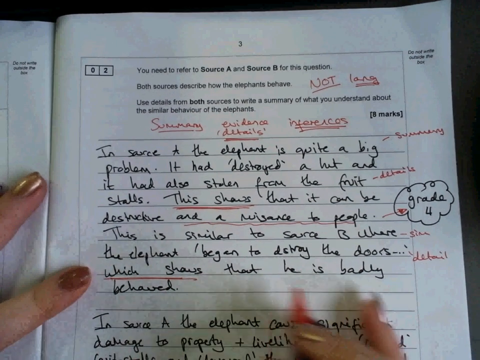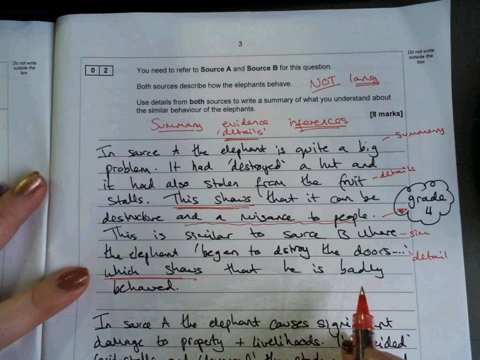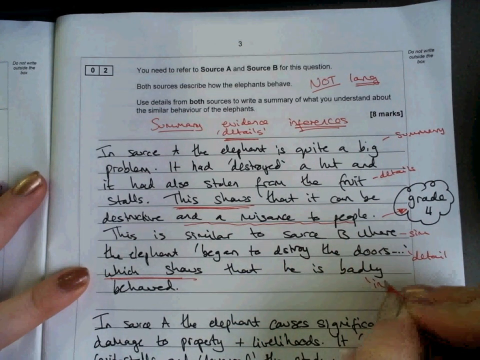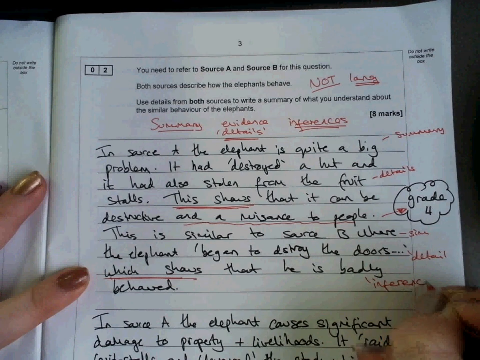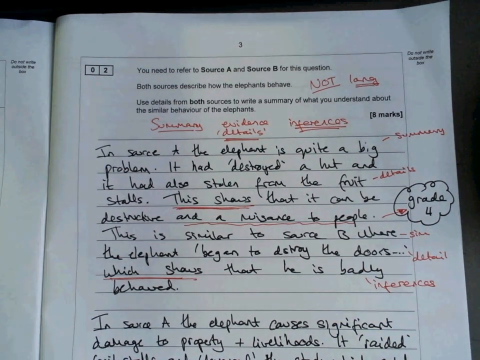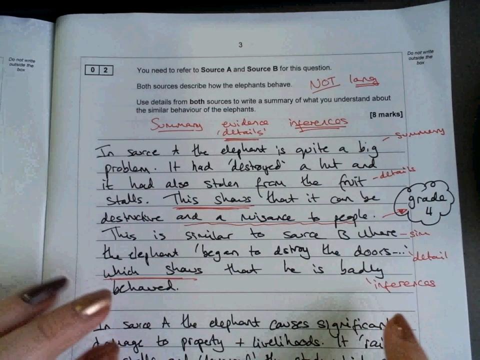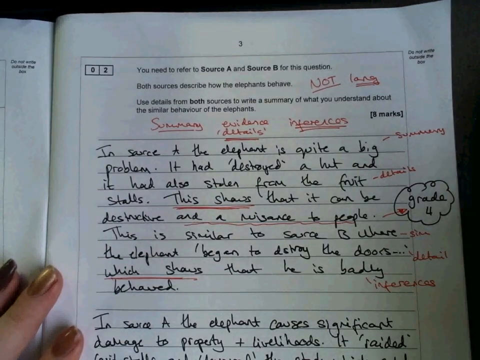So I've put this into my own words, I've looked at its destructiveness, and I've therefore concluded, but not in a really sophisticated way, that that shows he's badly behaved. So one point like that in itself wouldn't be enough to get a grade 4, but a couple of paragraphs like this, a couple of points like this would be enough to secure you a grade 4.